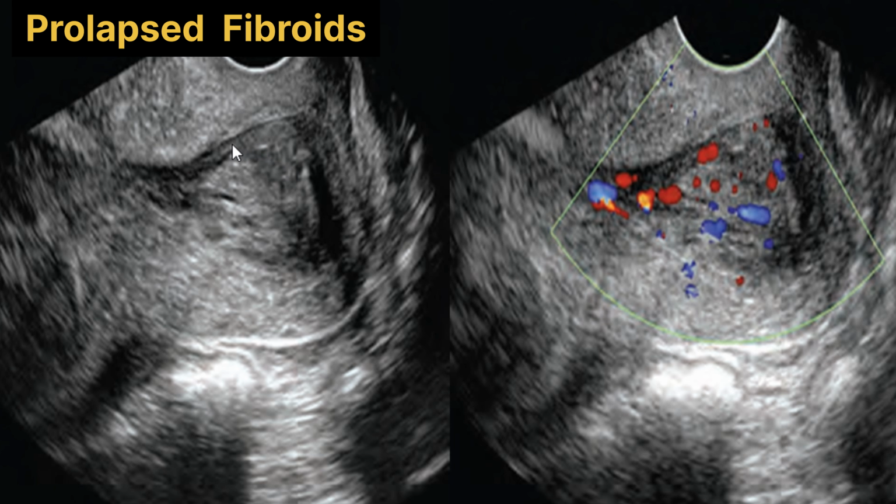Now we are going to discuss the prolapsed fibroid. This is a longitudinal image of the cervix, and this sonogram reveals a hypoechoic mass that is distending the endocervical canal, containing a fibroid that prolapsed from an intracavitary location in the uterine body into the cervix of the uterus. And this is the longitudinal transvaginal image of the cervix with color Doppler corresponding to this image, and it demonstrates blood flow in the fibroid. So this color Doppler proves that this is a prolapsed fibroid.